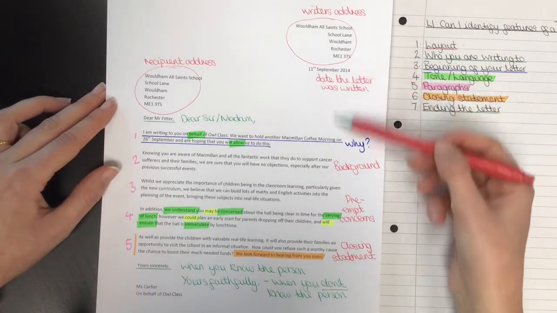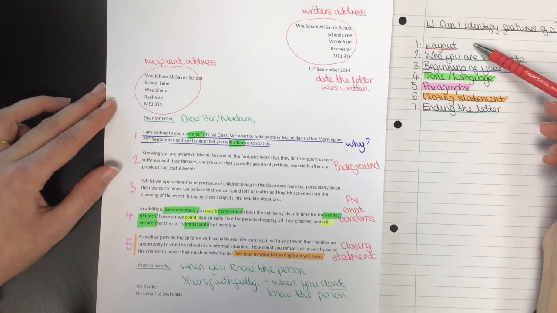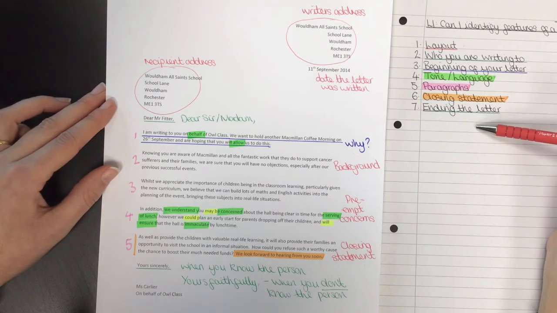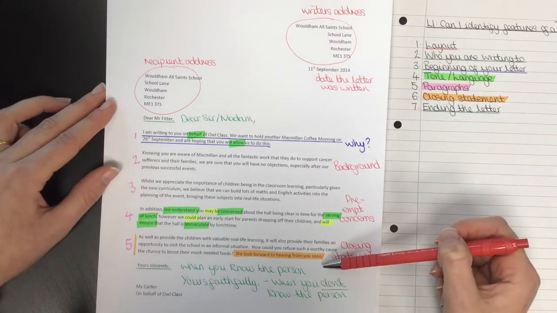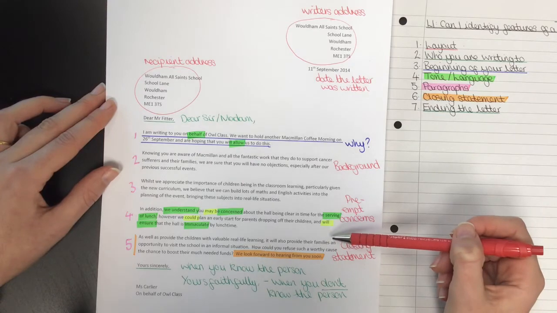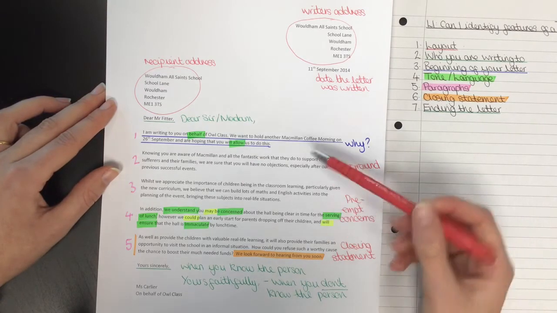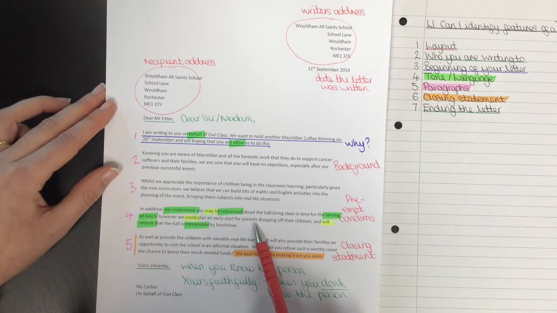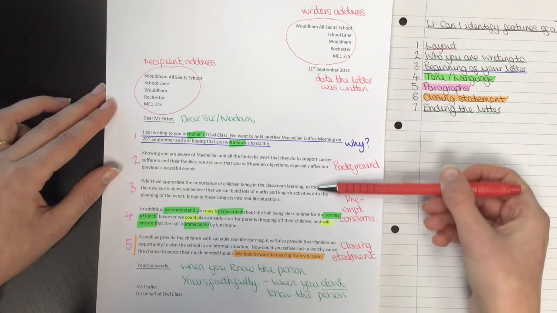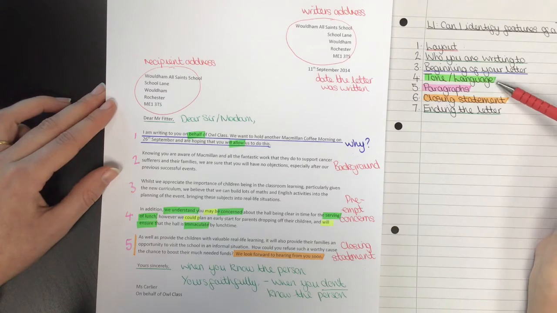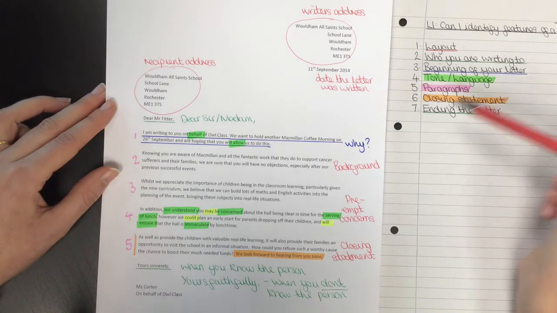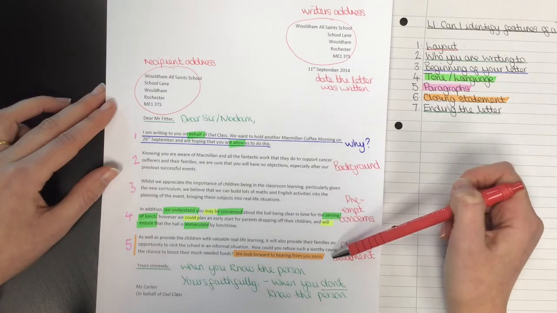Okay, so we've worked through our whole letter now, and we've worked through our formal features checklist. So now I'd like you to have a go. Continue going through this letter and see if you can find any more modal verbs, because we've only looked at one paragraph here. So I'd like you to see if you can find any more modal verbs in the other paragraphs. And also see if you can identify some more examples of formal tone and formal language used within this letter.